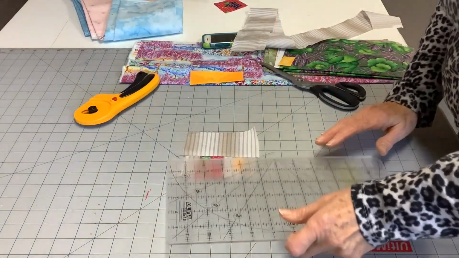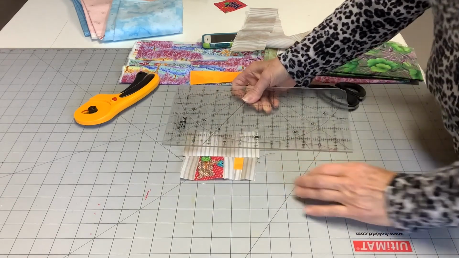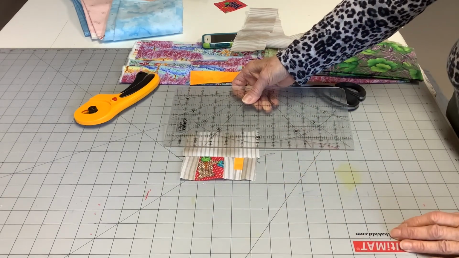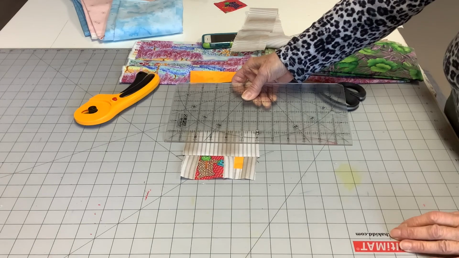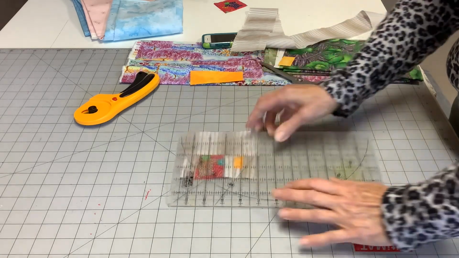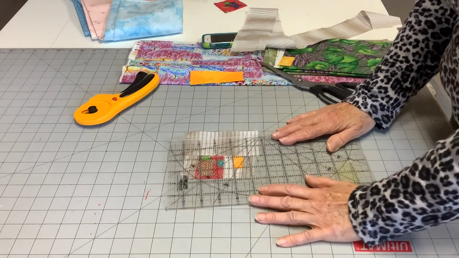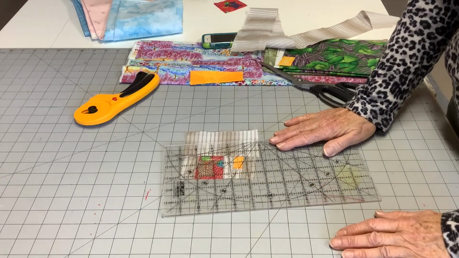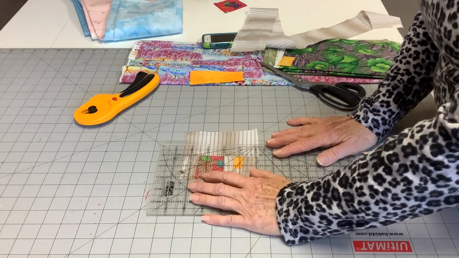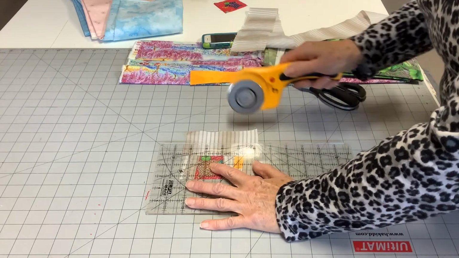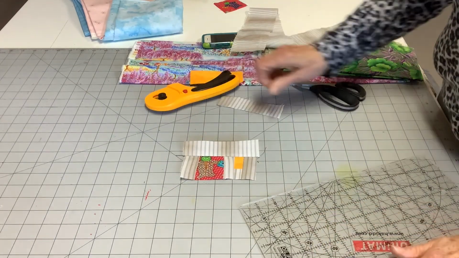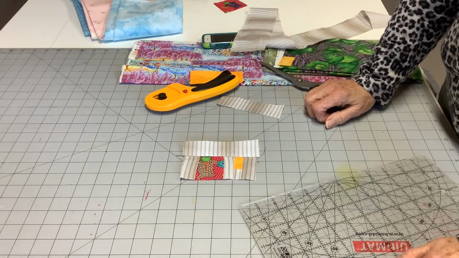Now I'm going to trim this, and how long do I want it? Maybe here. It's a judgment call. Depends how tall you want the house. I'll do it about here. And it doesn't have to be straight. It is a wonky house, but I will cut this one straight. Maybe there. And if you don't like it, you just rip it off and do it again.